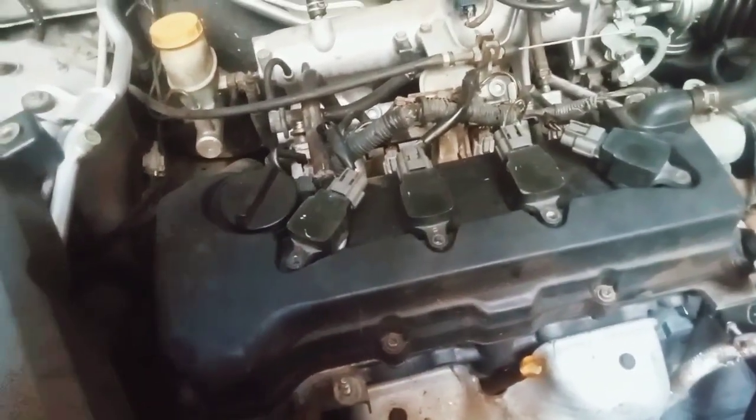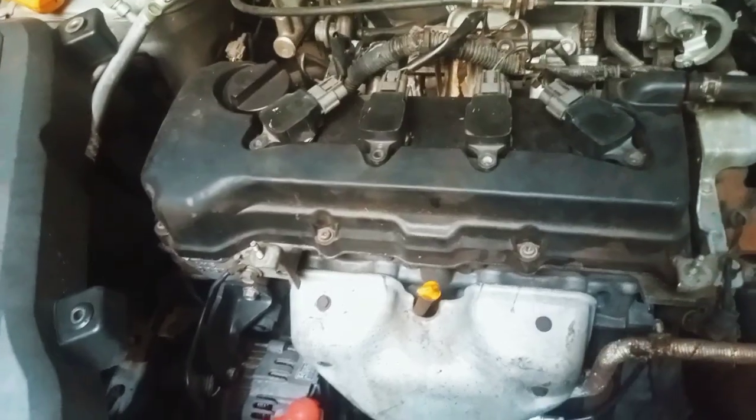See, right now the engine is running smooth. Let's go and confirm on the exhaust. See, there's no pop.